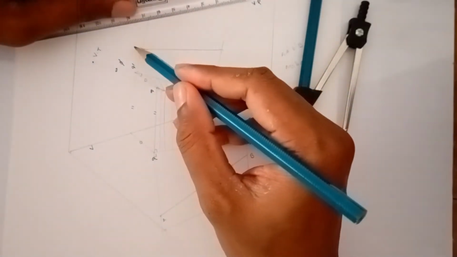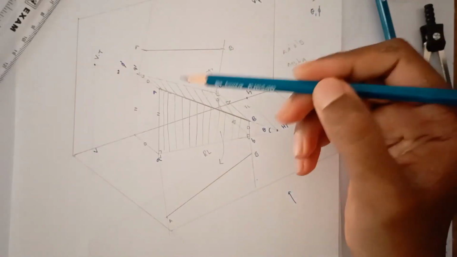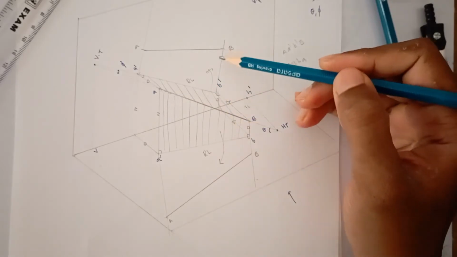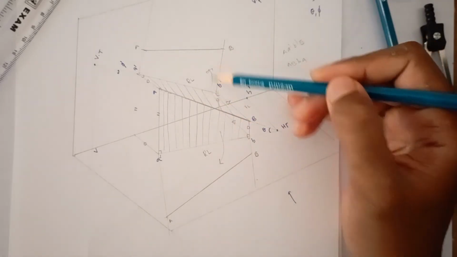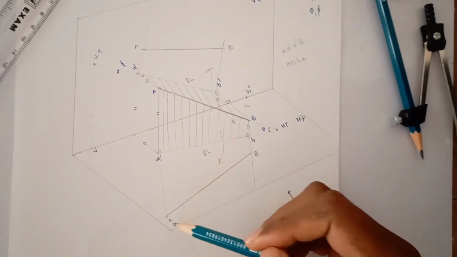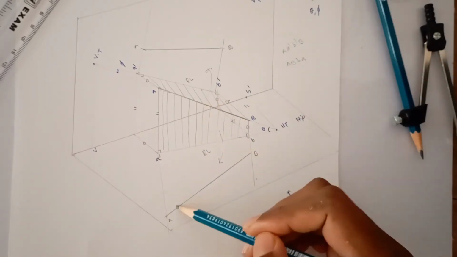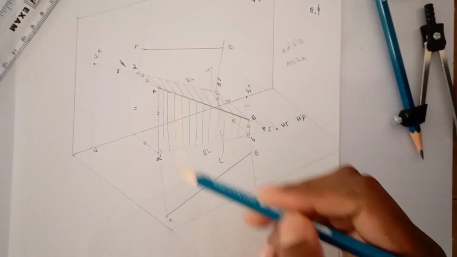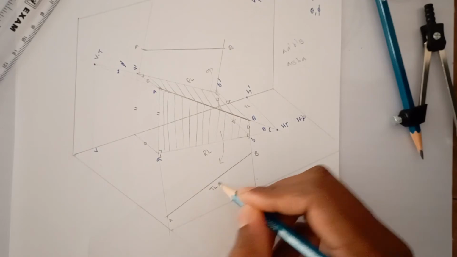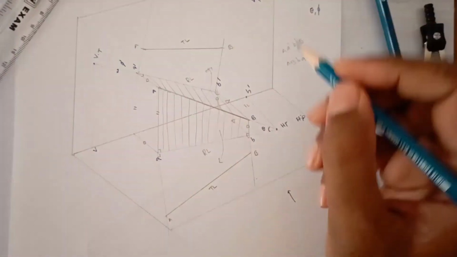This is AB. I cut this plane along this line and open the plane, one in this direction and another in this direction. So this is the final position. This is AB. What is this length? This is the line itself, so it's a true length, and this is also the true length.